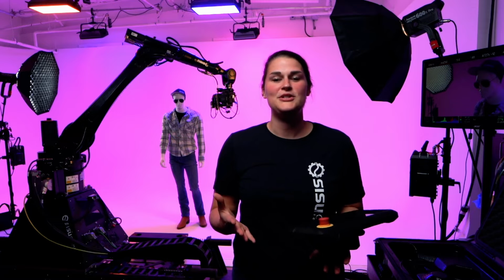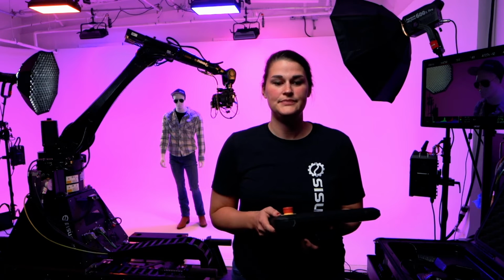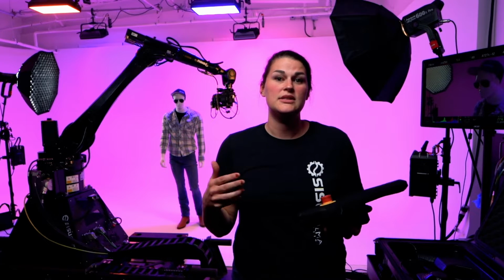With the camera record channel in Sisu Lab, you are able to start and stop your camera recording within your Sisu Lab program. To do this, you need the Sisu Start-Stop adapter and then the compatible cables from Mutiny for your specific camera. To see the listed compatible cameras and links for these cables, you can see the description below the video. Now, to use the camera record channel, it's very similar to the digital trigger channels in Sisu Lab.